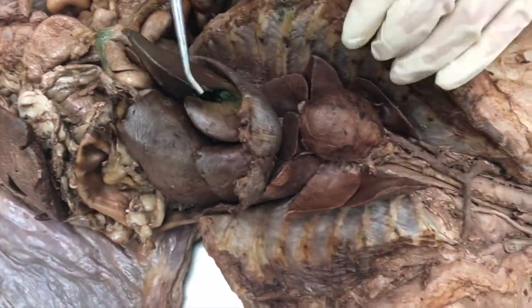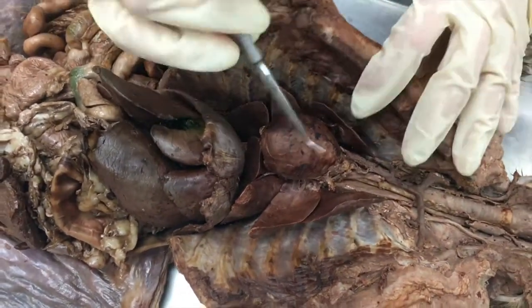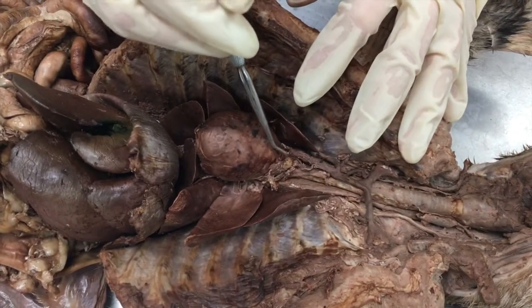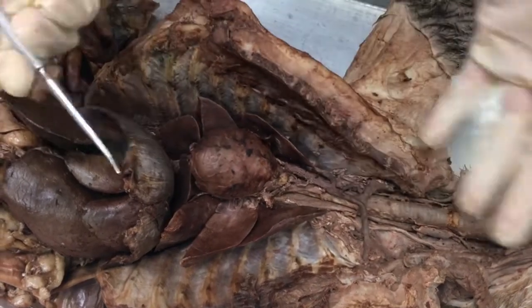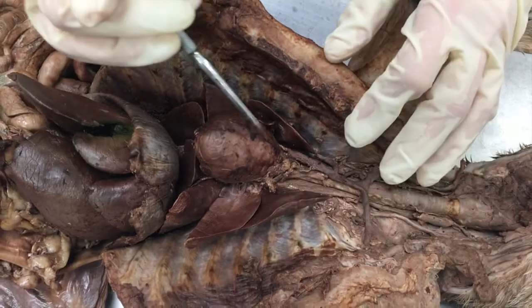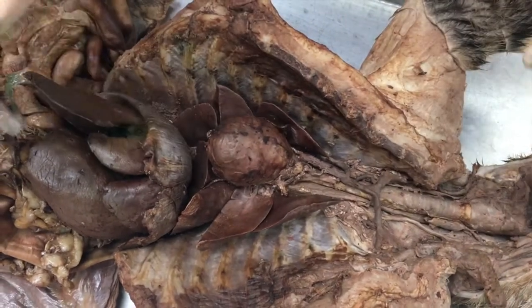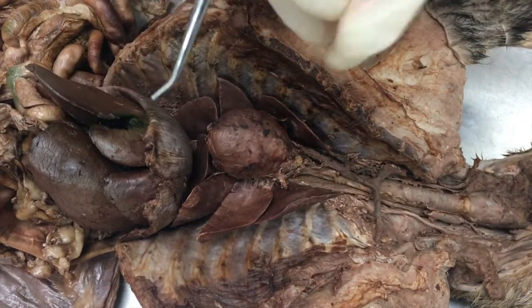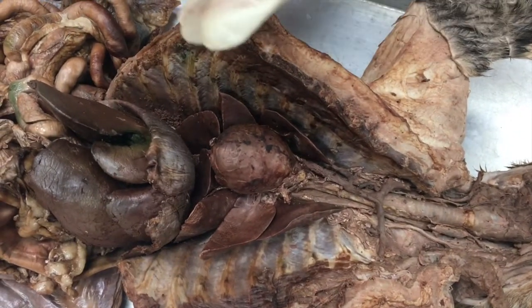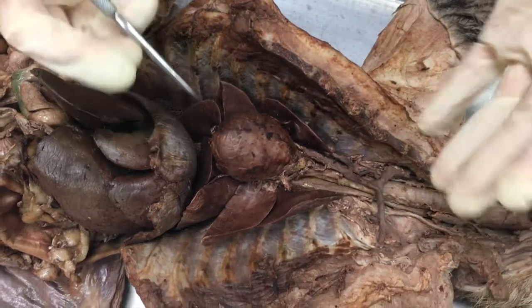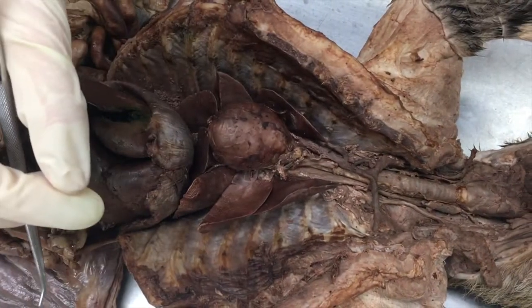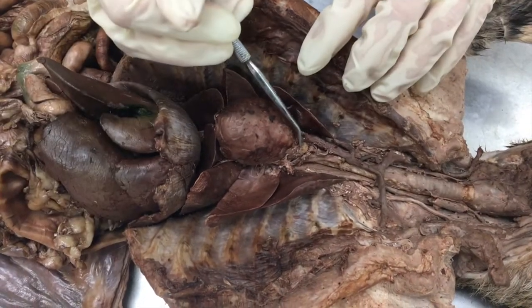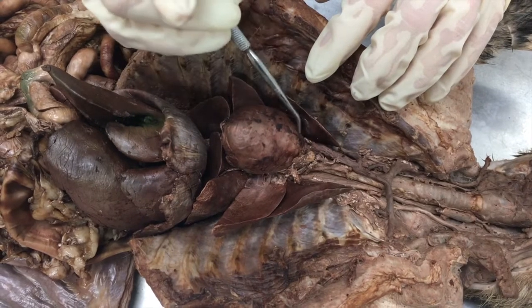Two more structures that we want to discuss are the thymus gland, which unfortunately was dissected out, so we can't see it, and the heart, which is here. Oftentimes, or every time, the heart is encased in pericardium, specifically parietal and visceral, but when we do the dissection, you take off the parietal pericardium, and oftentimes the thymus gland goes with it.